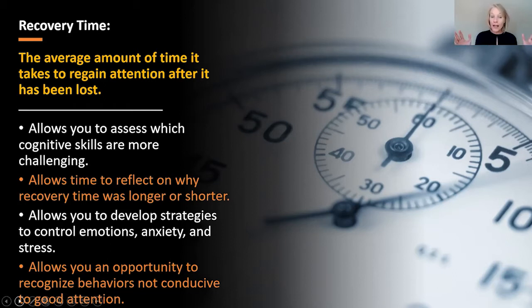So over a game, over a cognitive exercise, we are calculating the average amount of time it takes you. Once you lose your attention, how long does it take you to regain that attention? And there are a lot of important things you can learn from recovery time. One, it will allow you to assess which cognitive skills are more difficult for an individual.